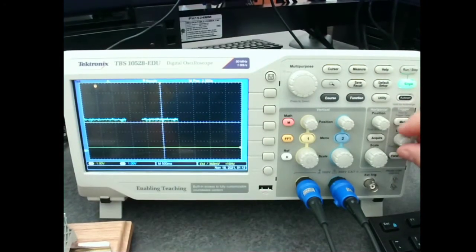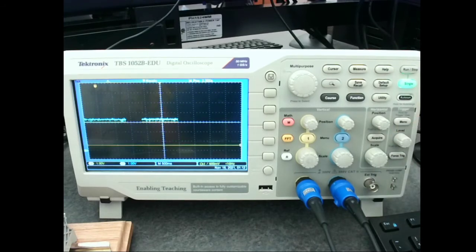And I set this trigger level. You see it reset the trigger level to 0, which is why it was triggering on just noise. And so I'm going to set the trigger up here, somewhere above the noise level. Okay. I don't want it to be too high, because I want to make sure I capture the change when it changes from 0 to 5 volts.